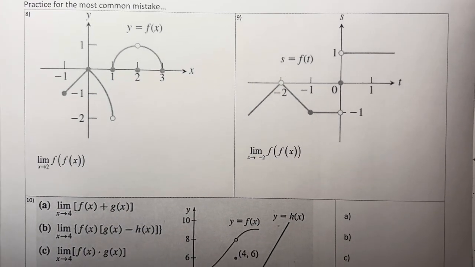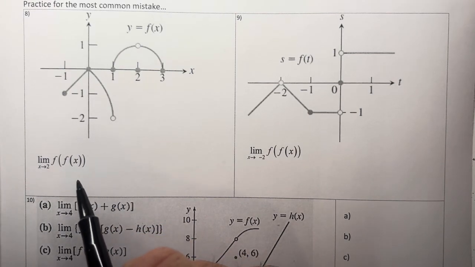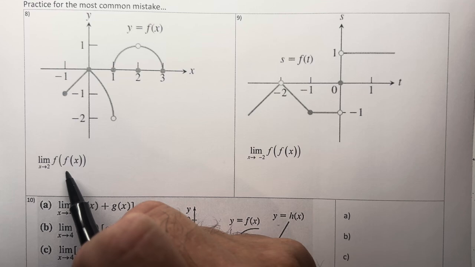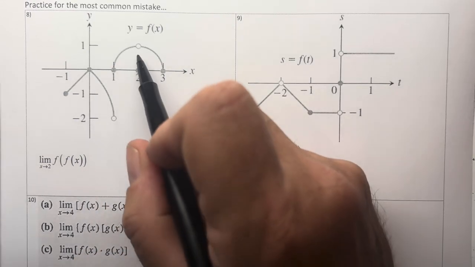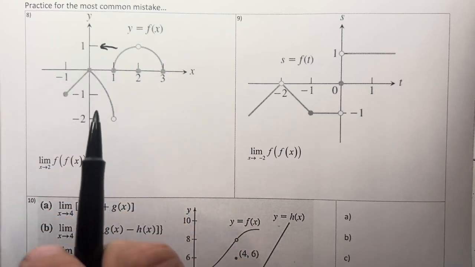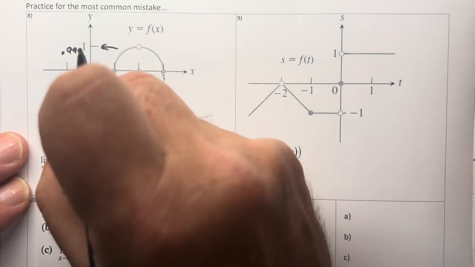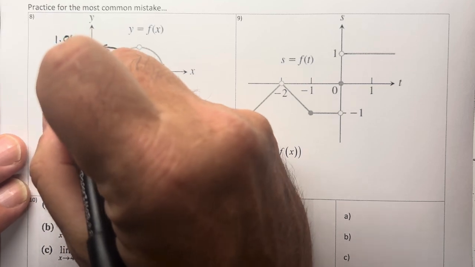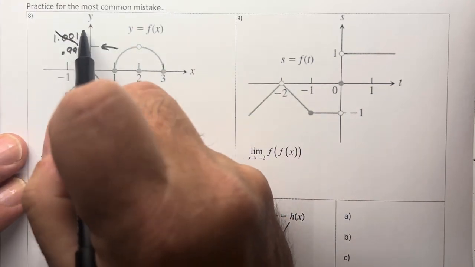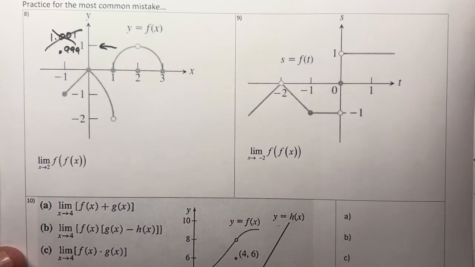All right, the most common mistake here. Let's see. At x equals 2, what do I know at x equals 2? Well, the value is 1, but more importantly, I notice it's going to be 0.999 below and 1.001 above, but it never gets to the 1.01. This function is always less than 1.